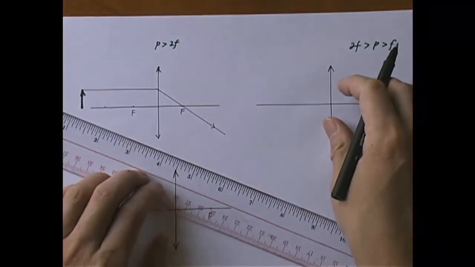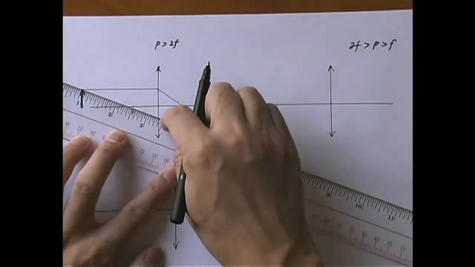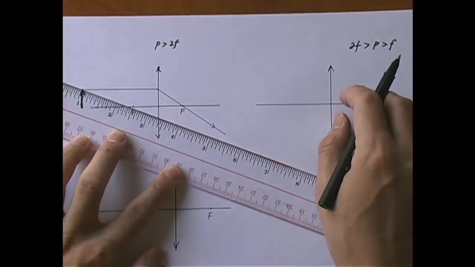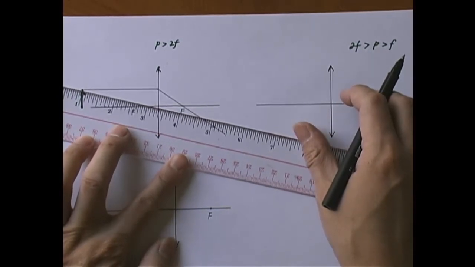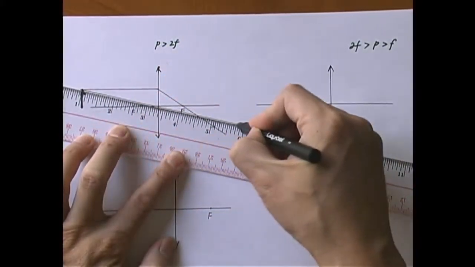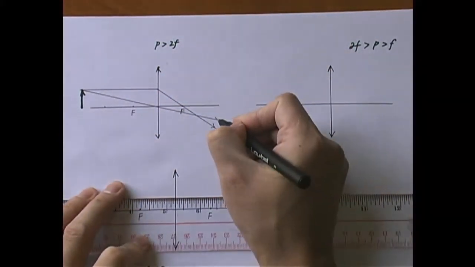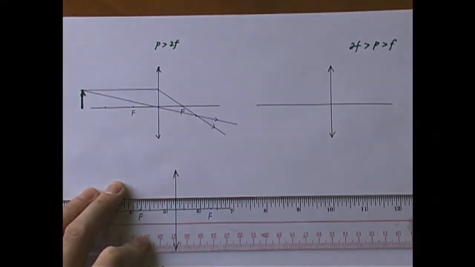What about ray number 2? Well, there are different choices. You can aim at the focal point here, and so it will come out parallel. Or you can also aim at the optical center. It's probably easier to draw that way. What's going to happen to that light ray? It goes right through, undeflected. Okay, so you see these light rays will converge at this point. This is therefore the location of the image.